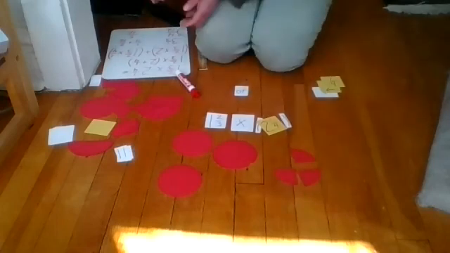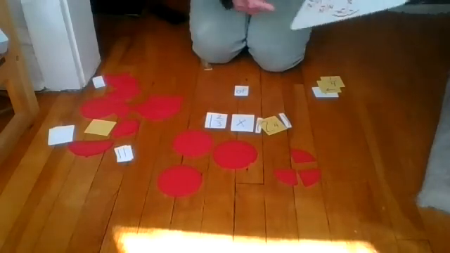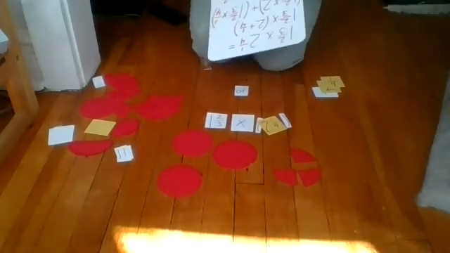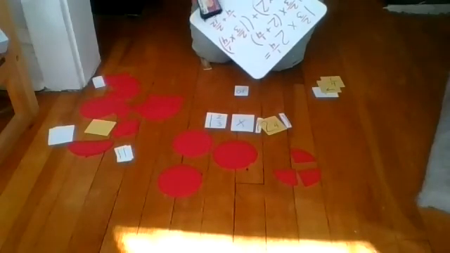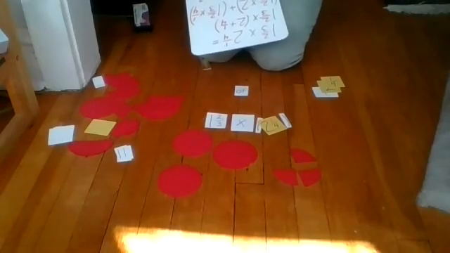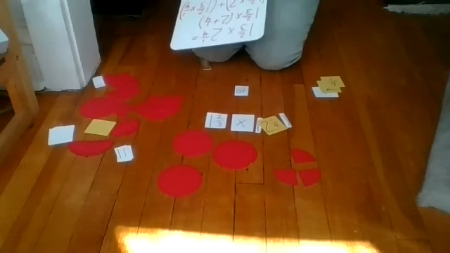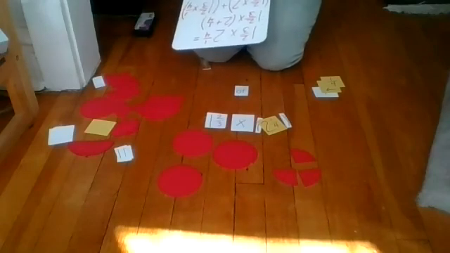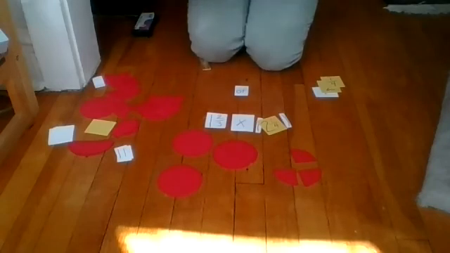So 3 and 4 12ths plus 5 12ths. I'm going to write it down a little more easily. So we have 3 and 4 12ths plus 5 12ths equals 3 and 9 12ths.